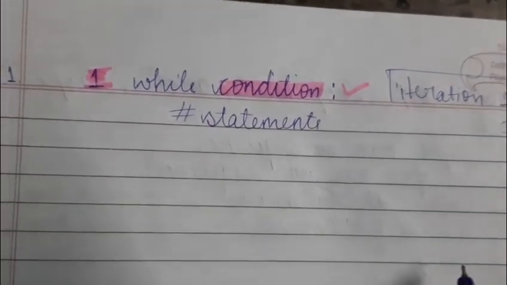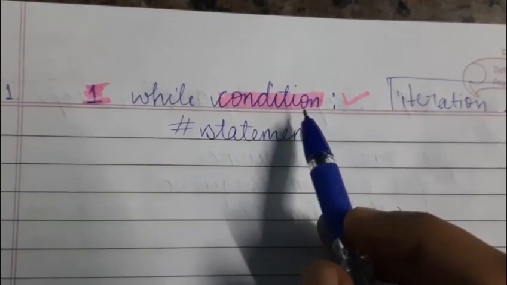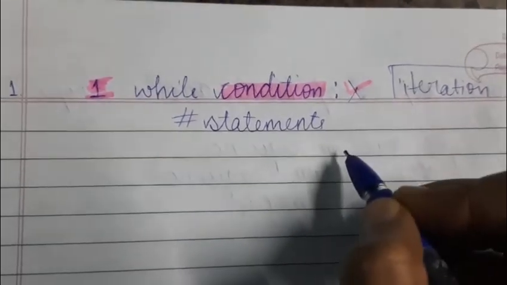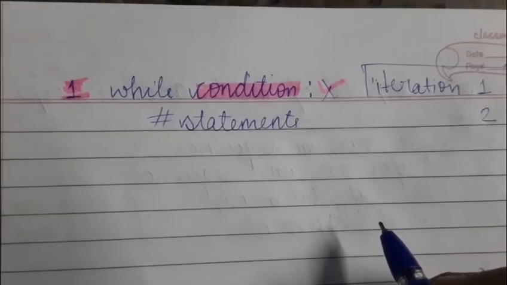In the next iteration, the while condition is checked again, and suppose now it returns false, the control comes out of the while loop. So basically the while loop will execute this block inside repeatedly as long as the condition is true, and when it becomes false, control comes out of the loop.